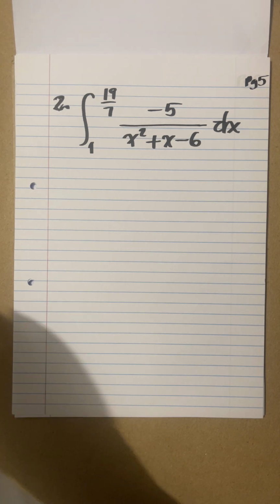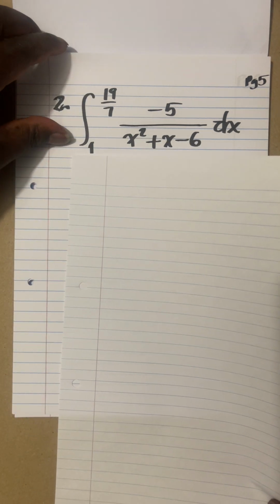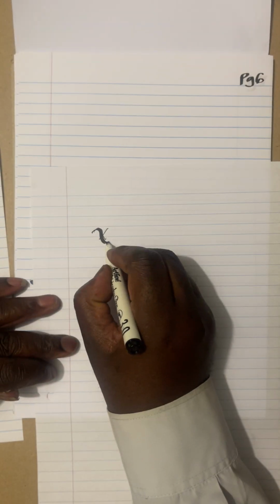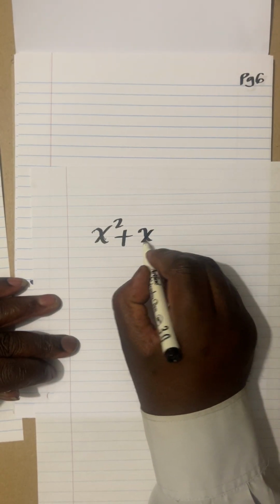Mathematics is continuous. Do not ignore the fact that you have to remind yourself of how to factorize quadratic expressions, and sometimes it will be cubic expressions and so on, where you would be required to use the remainder and factor theorems. But in this case, let me use my other marker, because that one is not very clear. So we have x squared plus x minus 6.